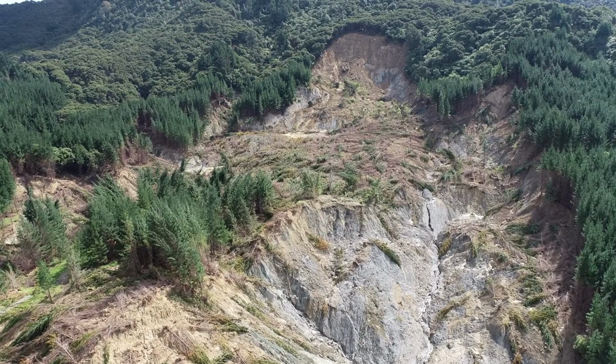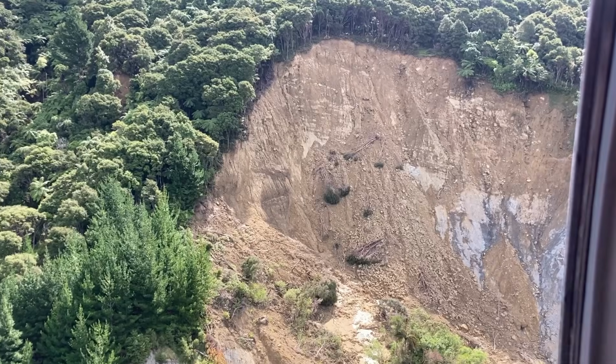Kia ora, I'm Brenda. I'm a geomorphologist at Earth Sciences New Zealand, and today I'm going to introduce you to New Zealand's Landslide Database. Landslides are a common feature of New Zealand's steep and rugged landscapes.